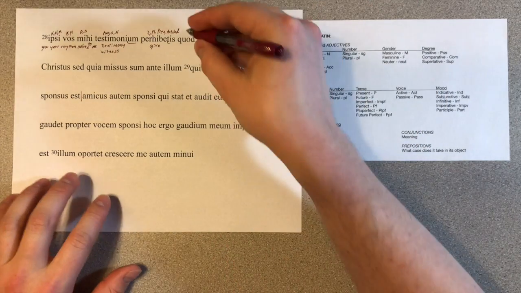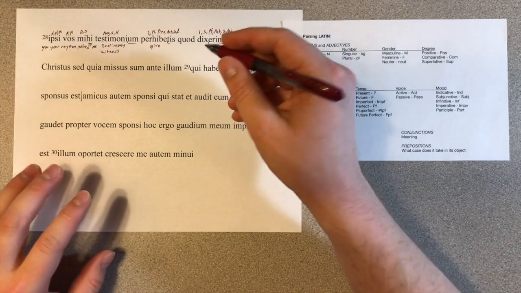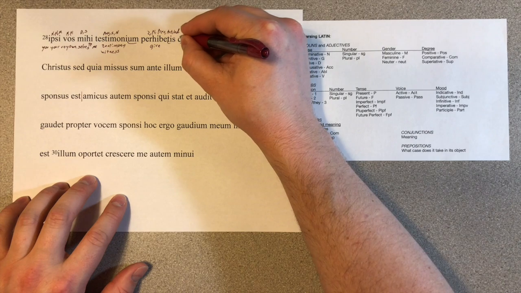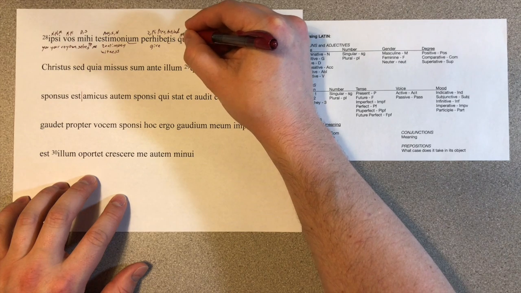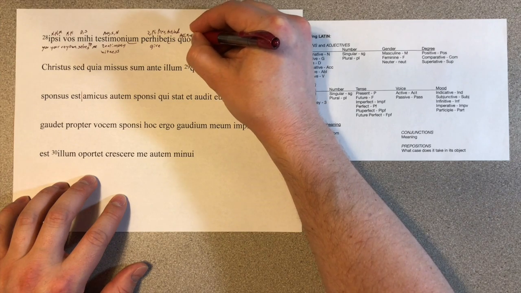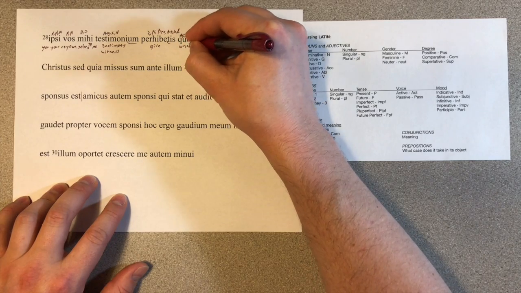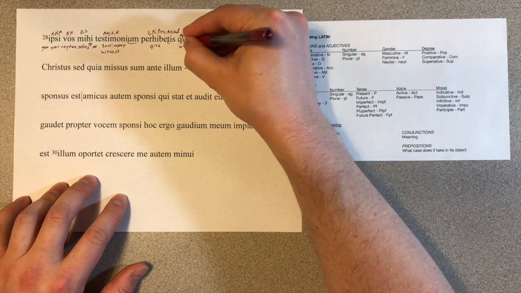So for now, I'm going to treat it like an interrogative pronoun. So then that would be accusative, singular, and neuter. What, in English, we could also translate it as that.